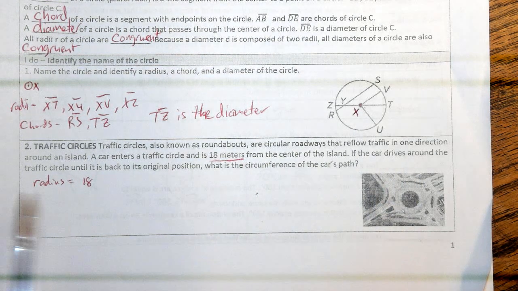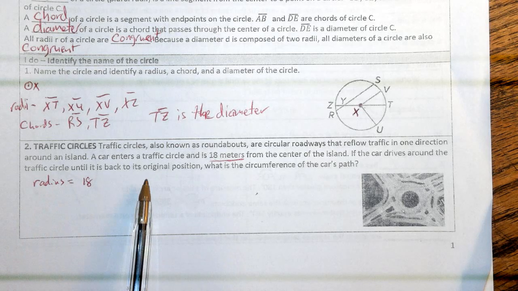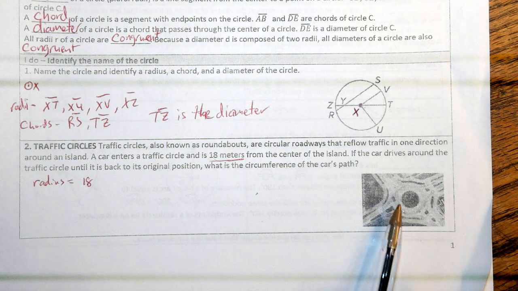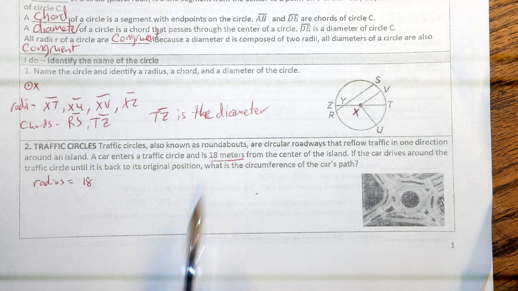The car drives around the traffic circle until it gets back to its original position. What is the circumference of the car's path? So what is the circumference, and the radius is 18 meters.